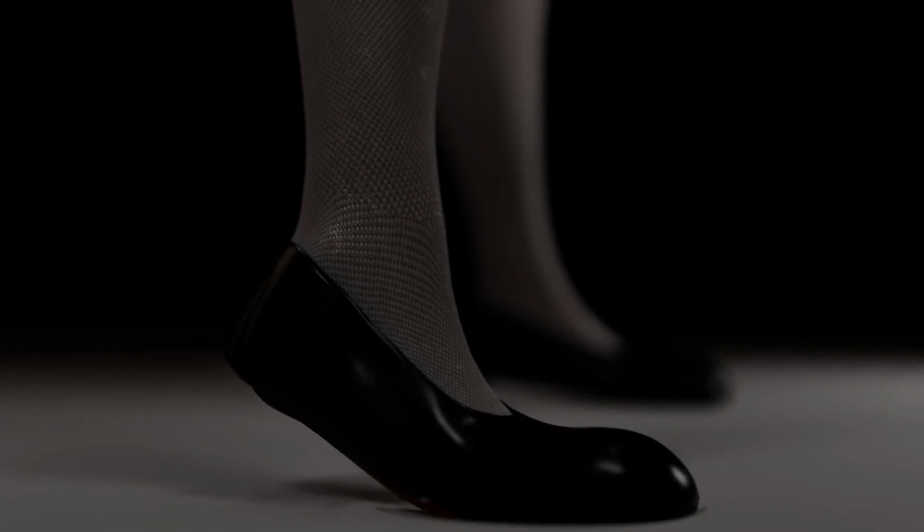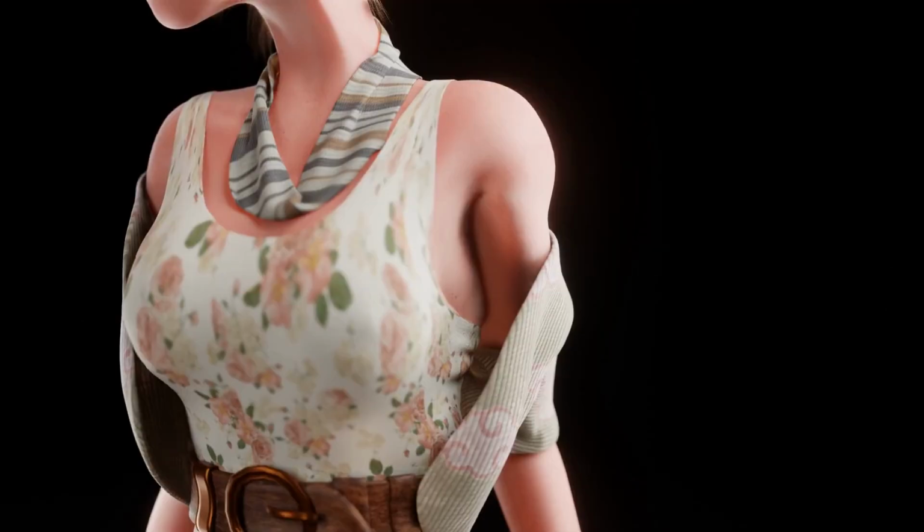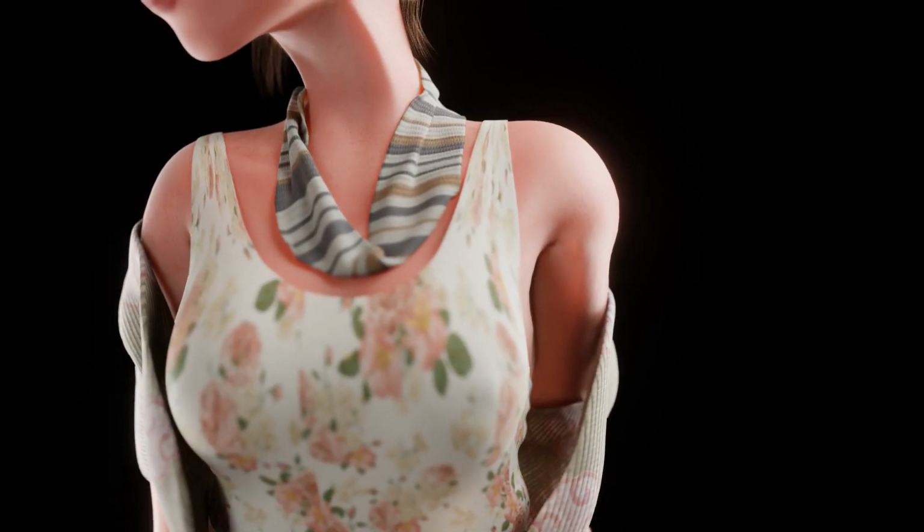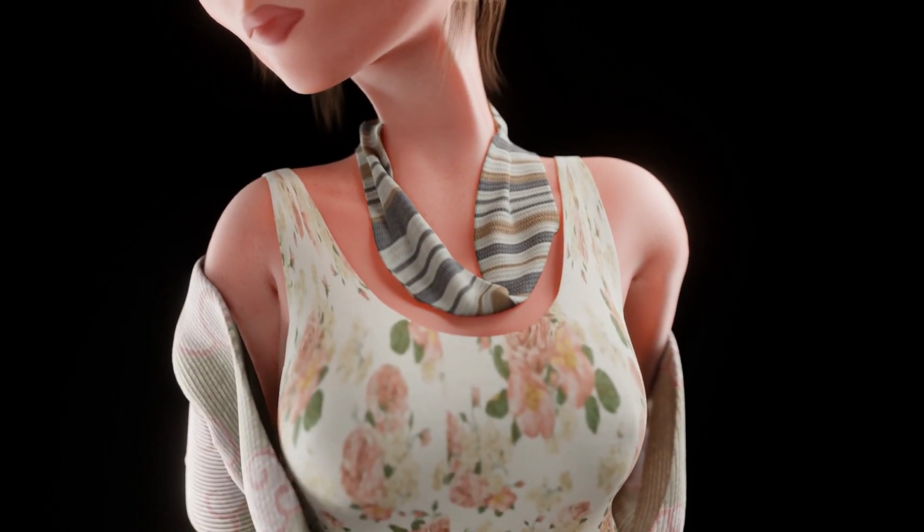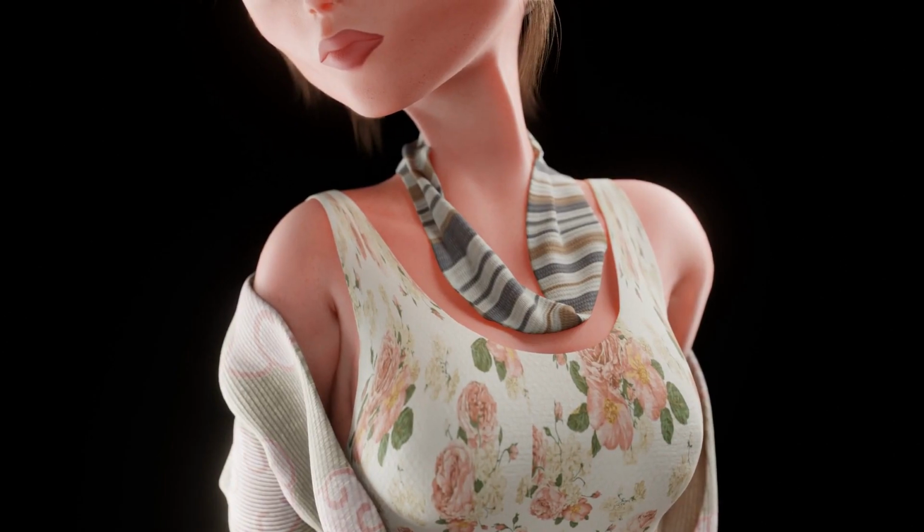Today I'm going to teach you how to combine materials and images so you can have unique characters that look like this.